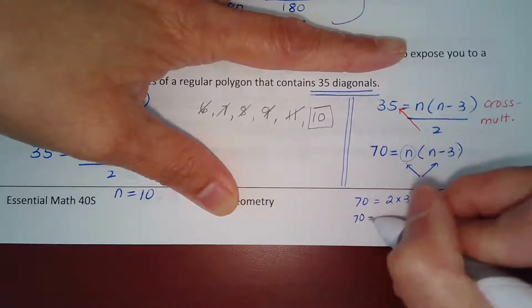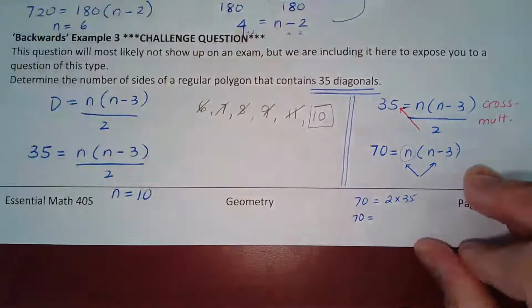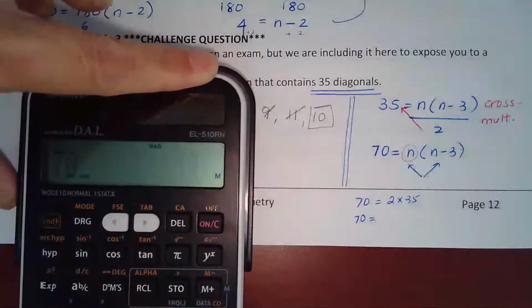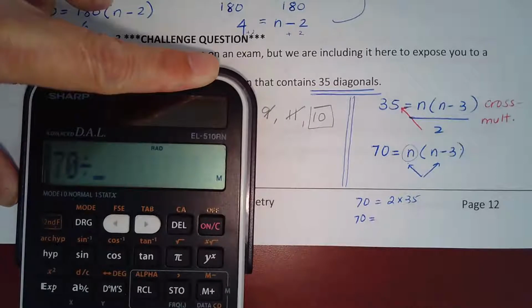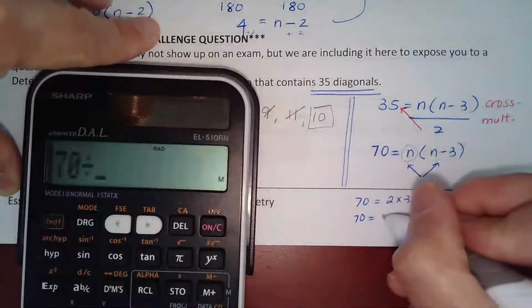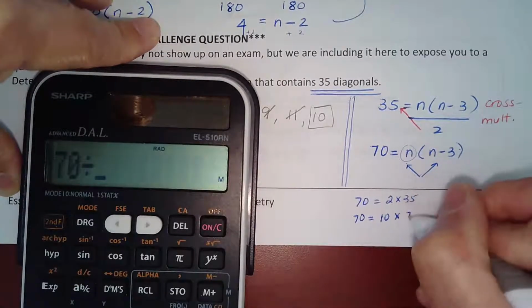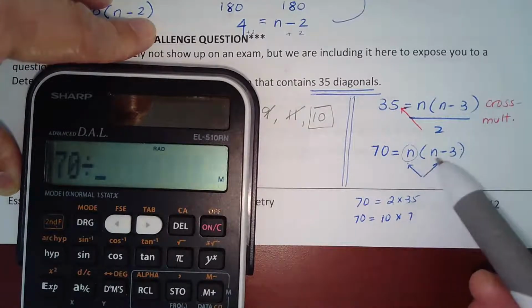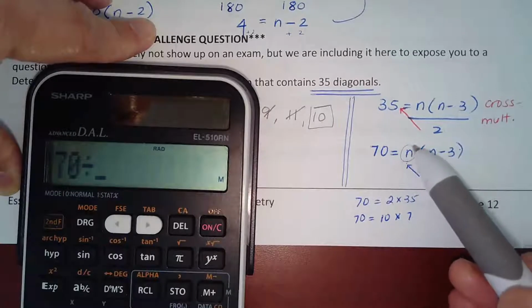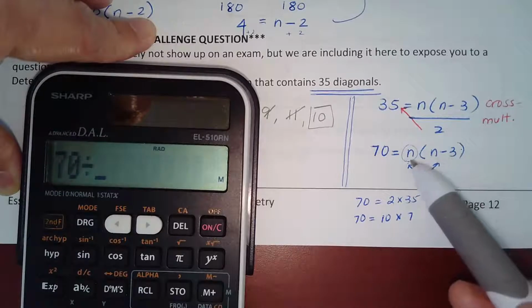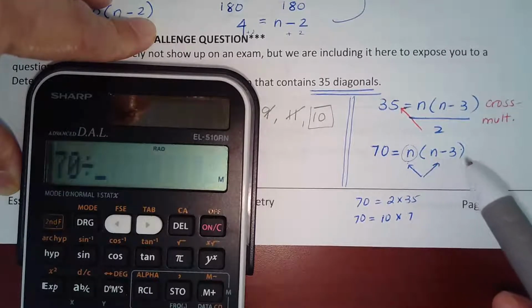If it's 70 equals 70 divided by... and if we go 70, it would be 10 times 7, and then that would work, right? Because when you go here, if I put 10 in here, and if I put 10 in there, that will give me 10 times 7.